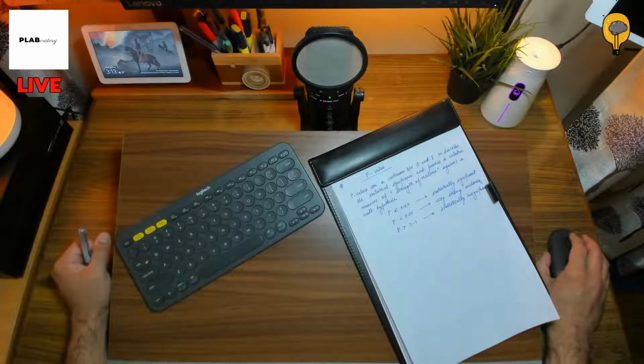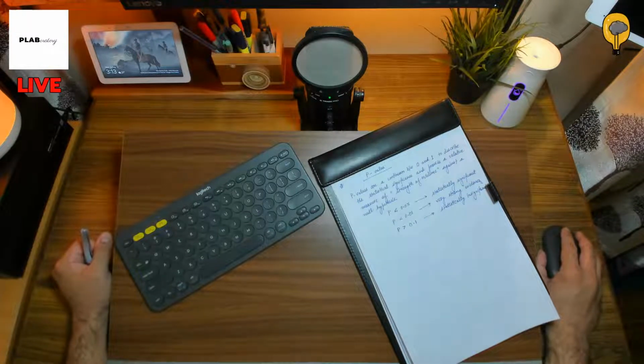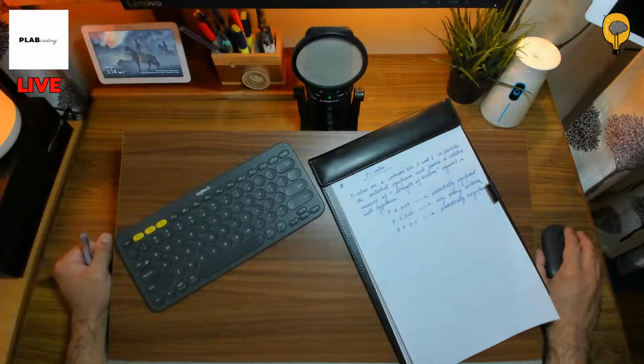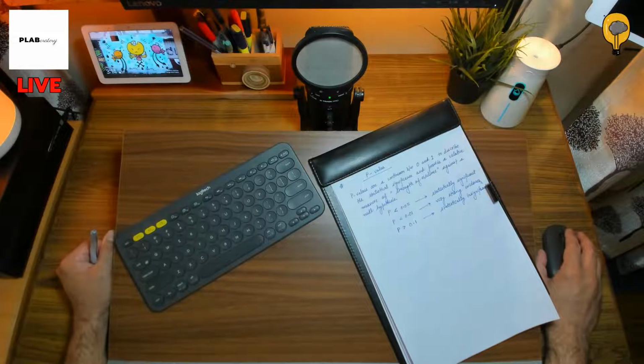Now we have to calculate the relative risk reduction here. As we know, relative risk reduction is calculated when we know about the absolute risk, because first we have to calculate the absolute risk of the control group, and then we have to calculate the absolute risk of the treatment group. Then we have to calculate the absolute risk reduction divided by the absolute risk of the control group. That will give us the relative risk reduction.